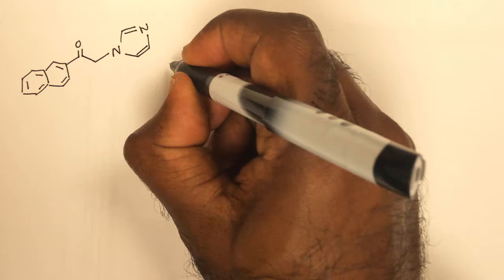So you have this particular structure, and we want to perform a retrosynthetic analysis on this particular structure.